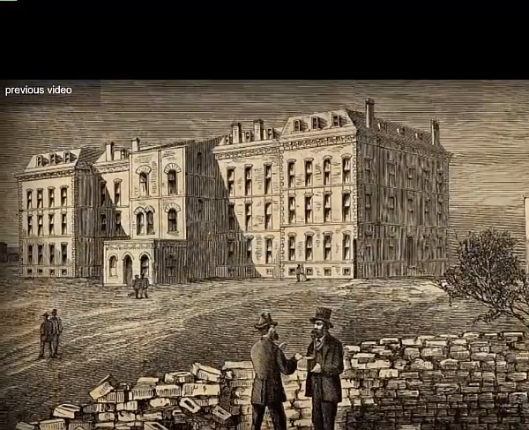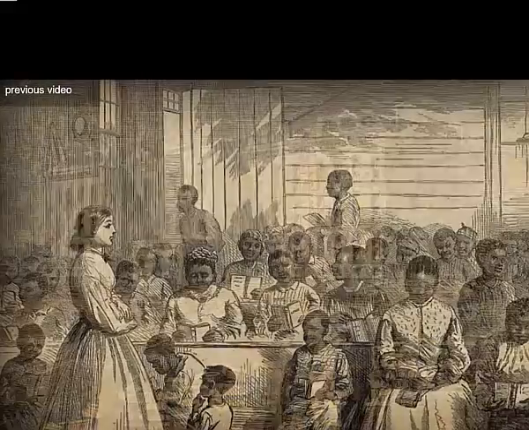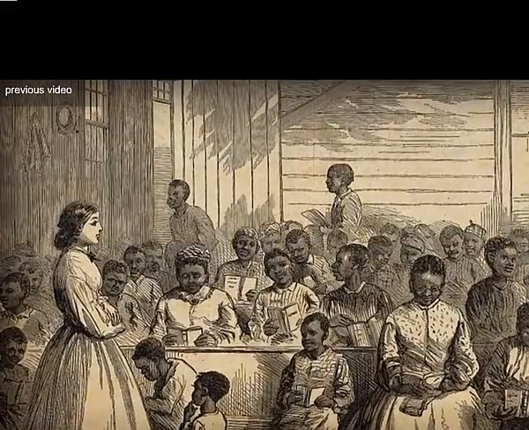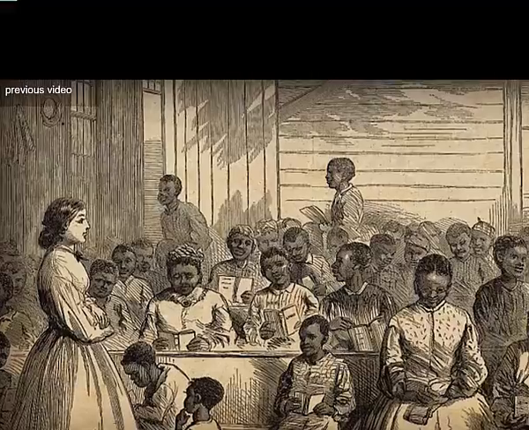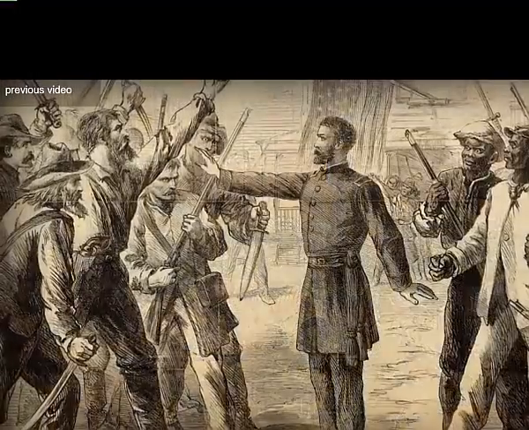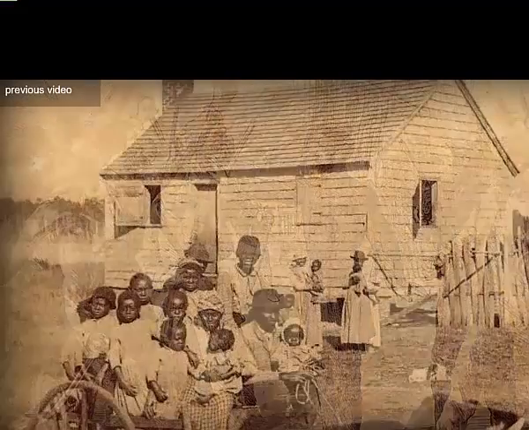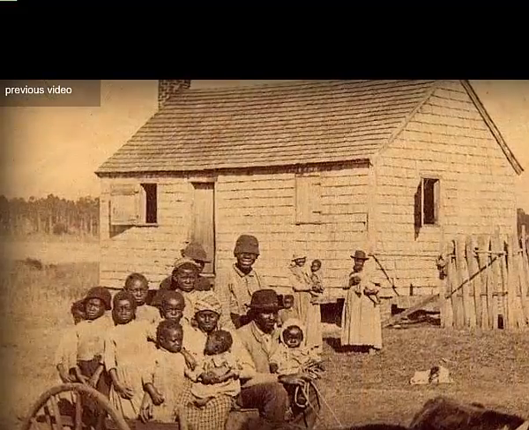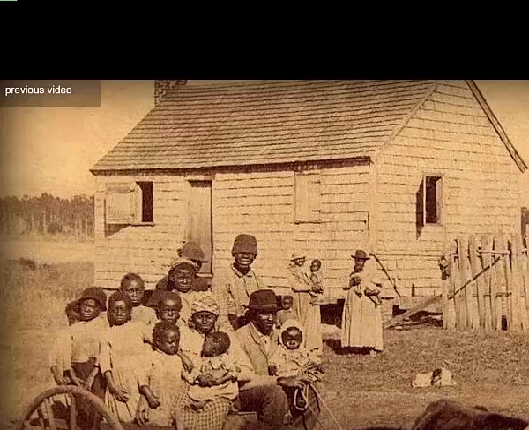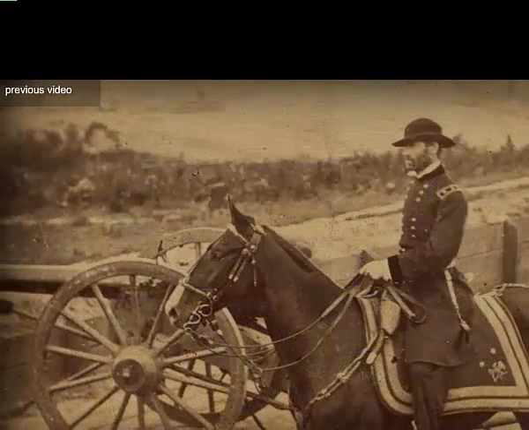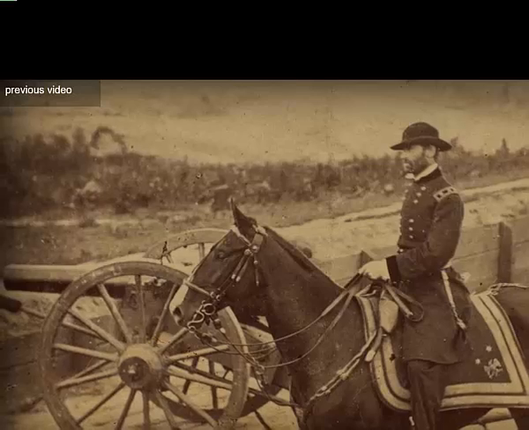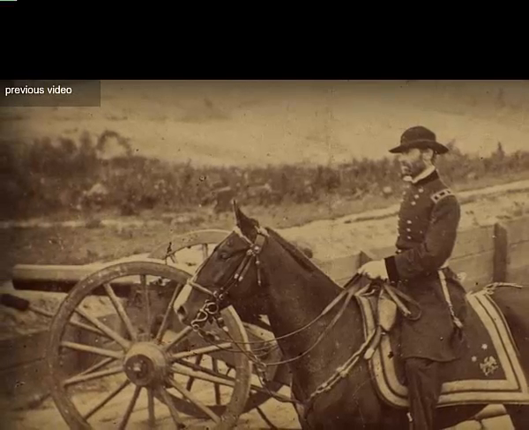Like Fisk and Howard universities were established, as well as many primary and secondary schools, thanks in part to the Freedmen's Bureau, which only lasted until 1870, but had the power to divide up confiscated and abandoned Confederate land for former slaves. And this was very important because to most slaves, land ownership was the key to freedom, and many felt like they'd been promised land by the Union Army, like General Sherman's Field Order 15 promised to distribute land in 40-acre plots to former slaves.